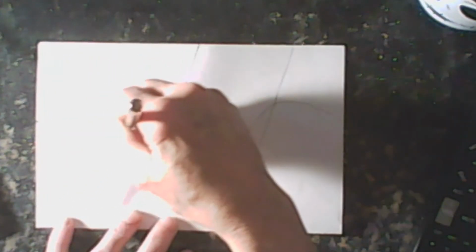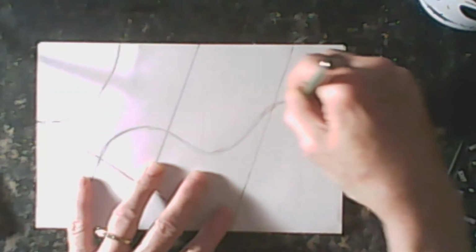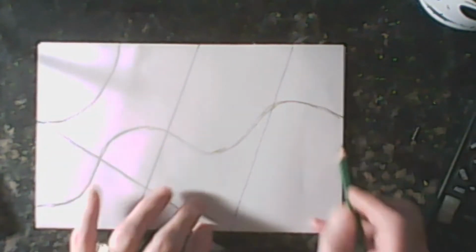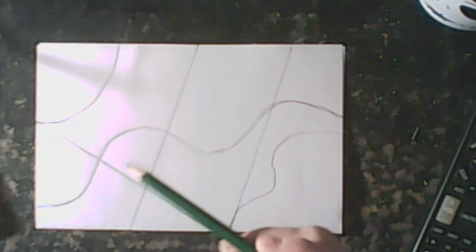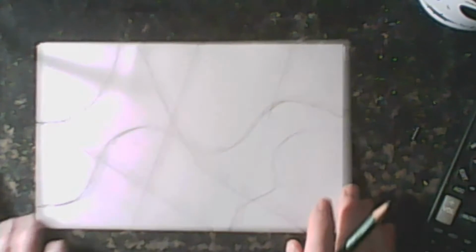Okay, and I didn't do it very dark. I want to make it darker so you can see. Okay, and I think I'll do another line right here. So that's 1, 2, 3, 4, 5, 6 lines. Let's put one more right here. 7. Okay, so now I have 7 lines.